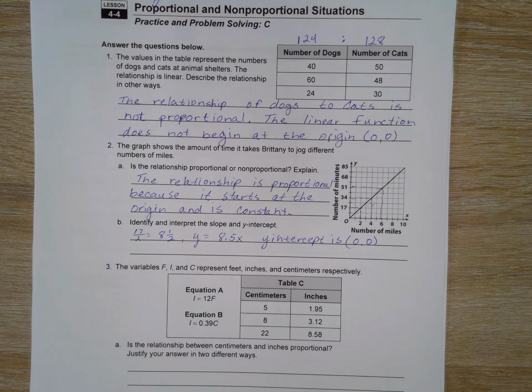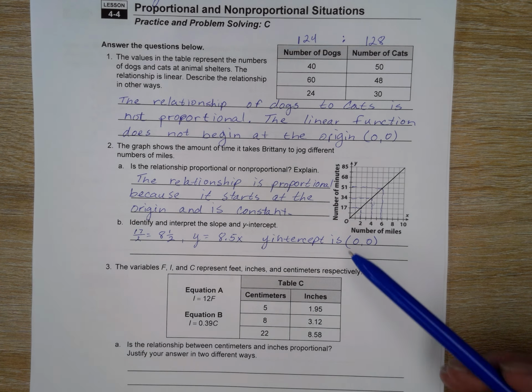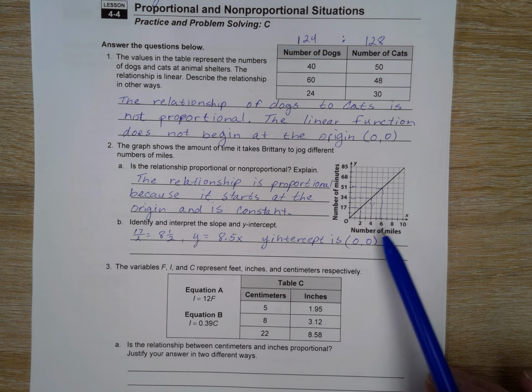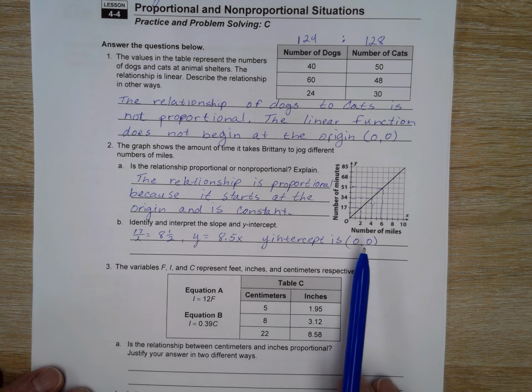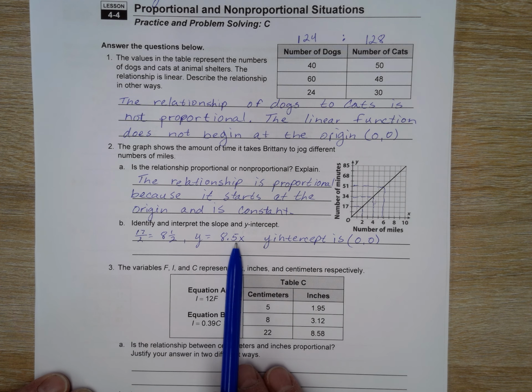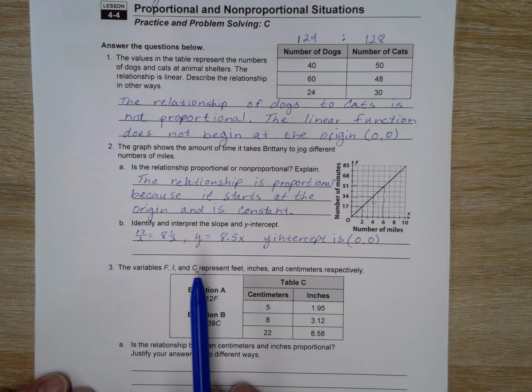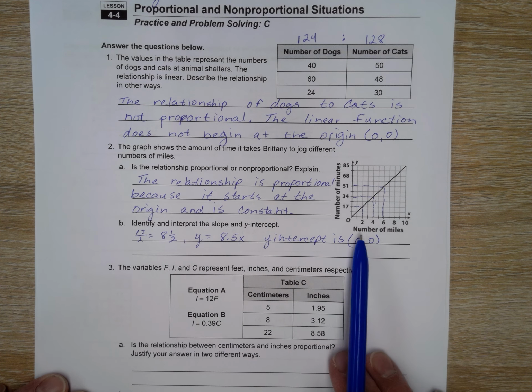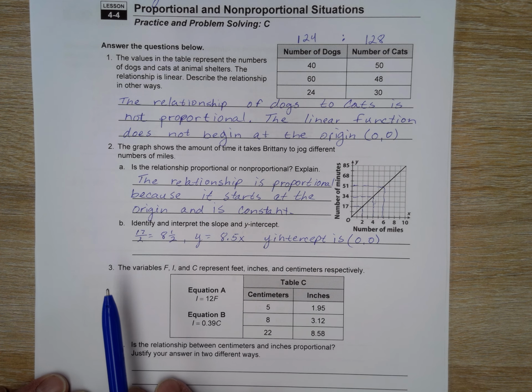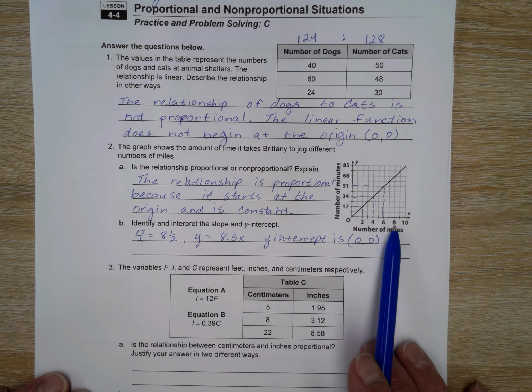They want you to interpret the slope. Well, we did that. Y equals 8.5x. So no matter what I put there, if I put 8.5 times 2, 17. 8.5 times 4, 34. 8.5 times 8, 68. All right?